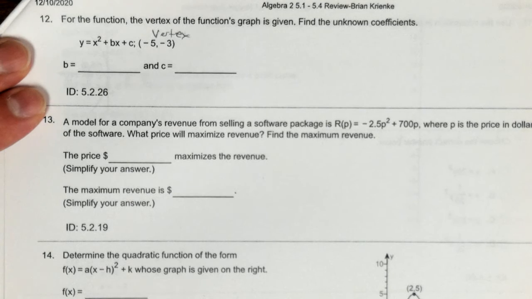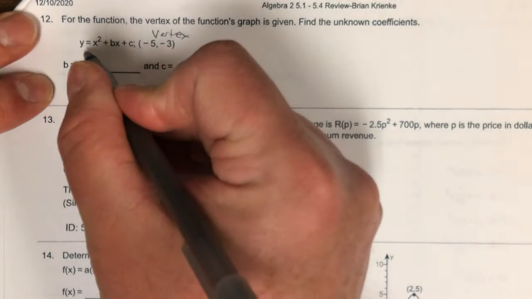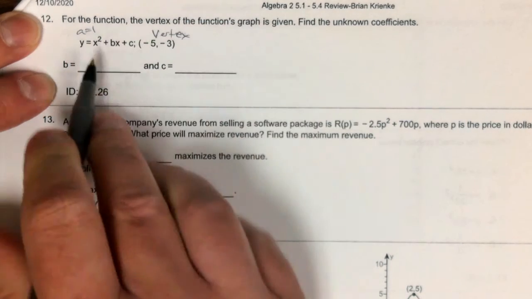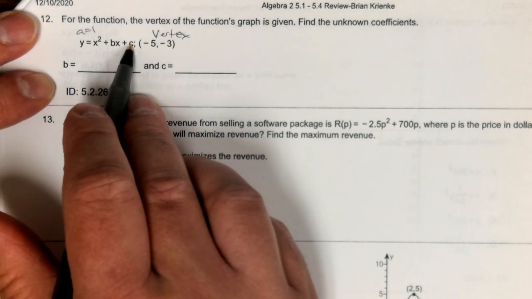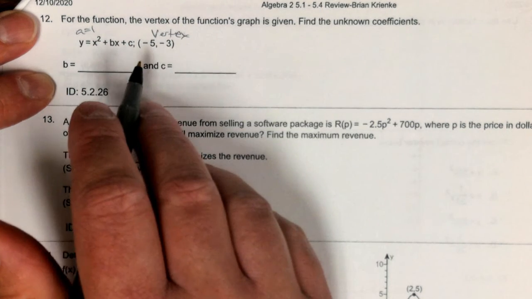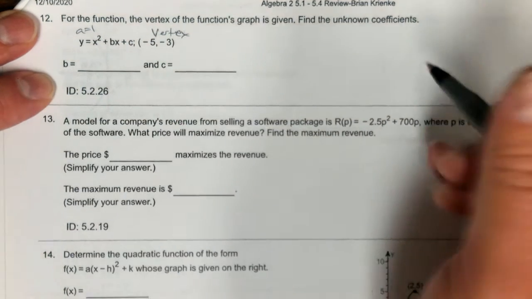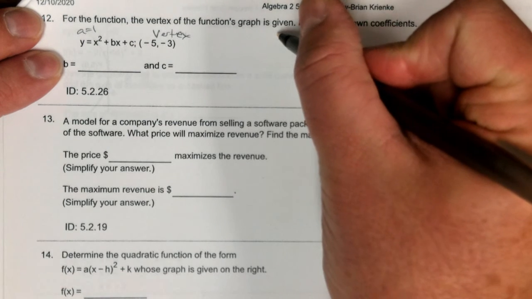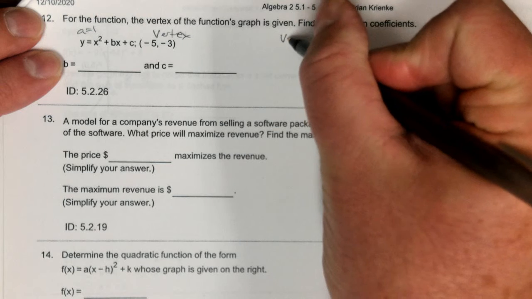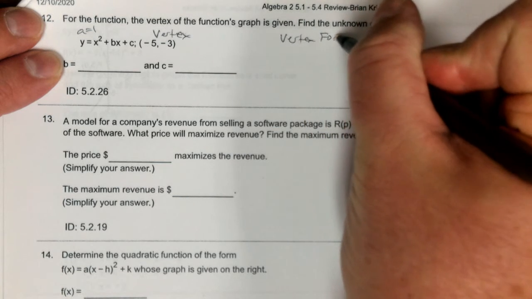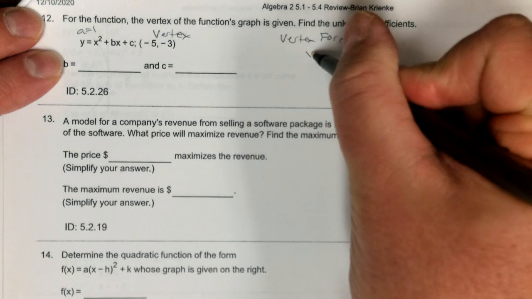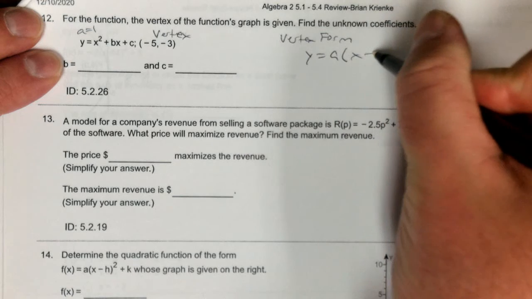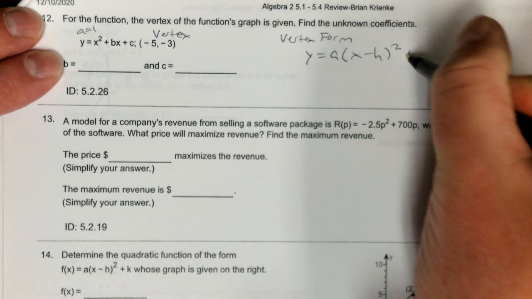So what you do to start with is notice that A is 1, but you don't know B and C. And so we're going to start with the vertex form, which would be y equal a times x minus h squared plus k.